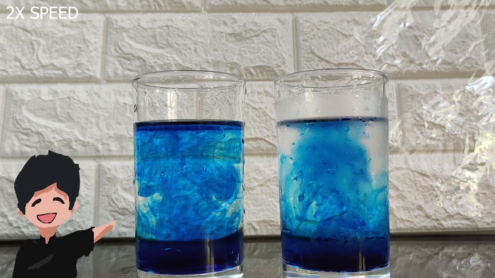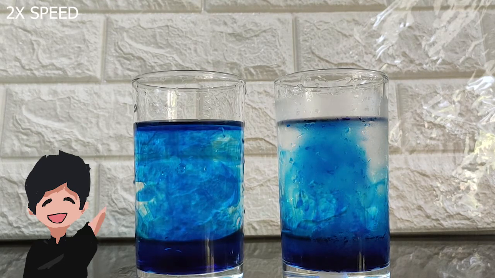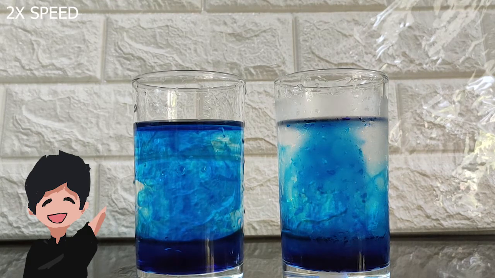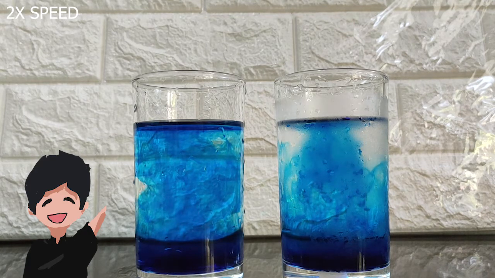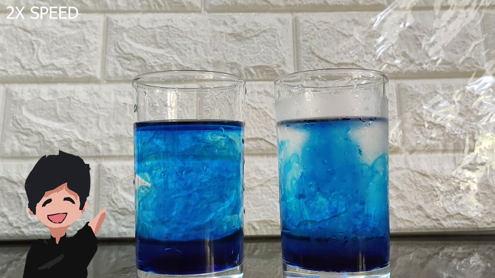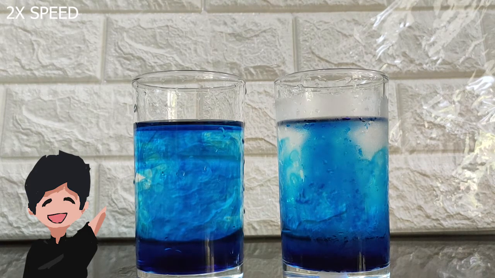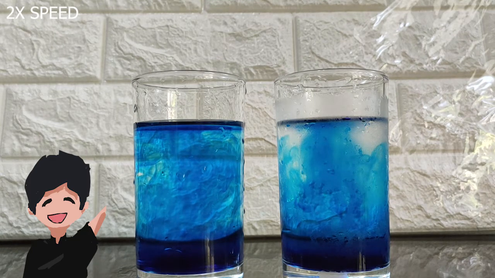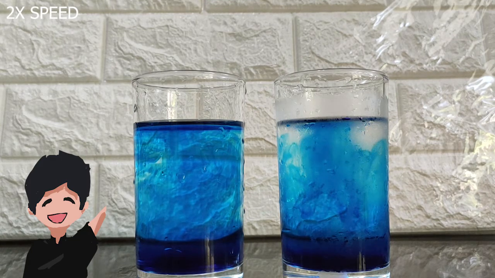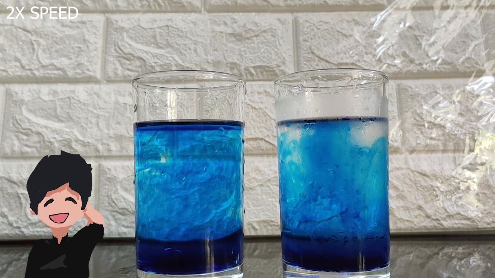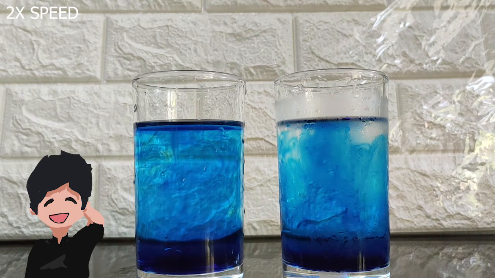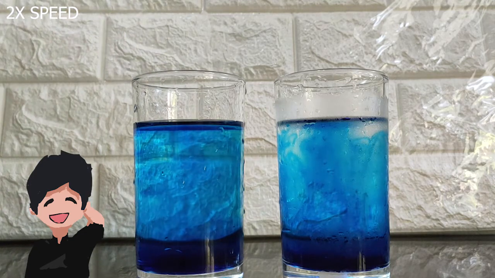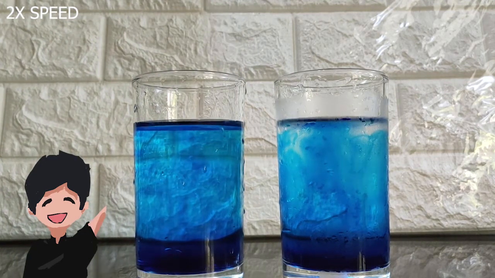In this part of the video, I sped this up two times, and you can see here the warmer water is almost covered in blue food coloring, and the colder water is still not fully covered in food coloring. So this is my experiment in diffusion.